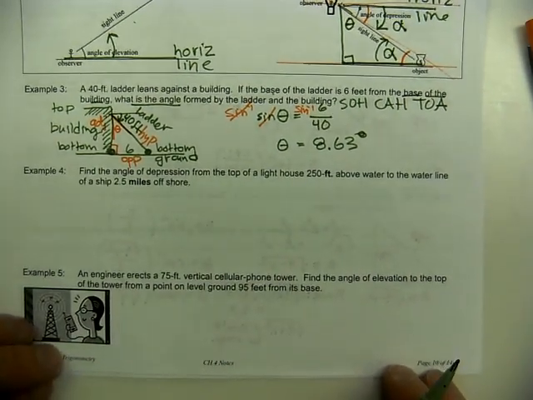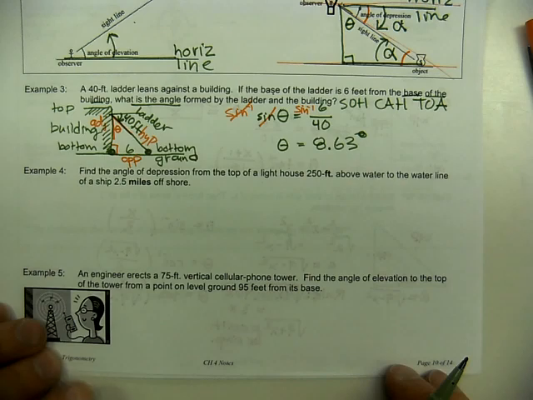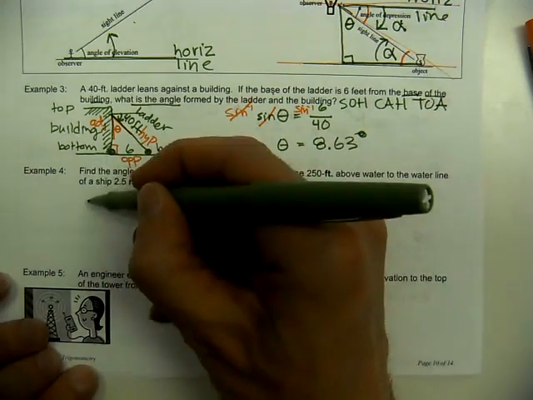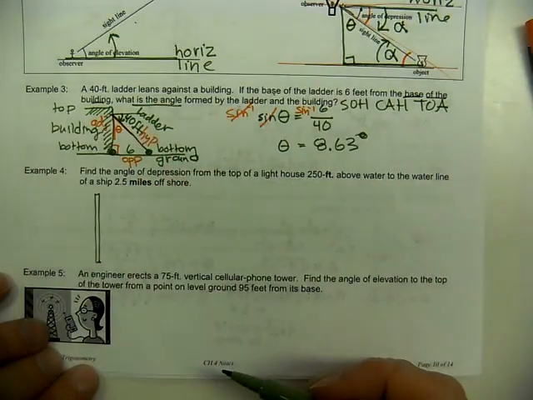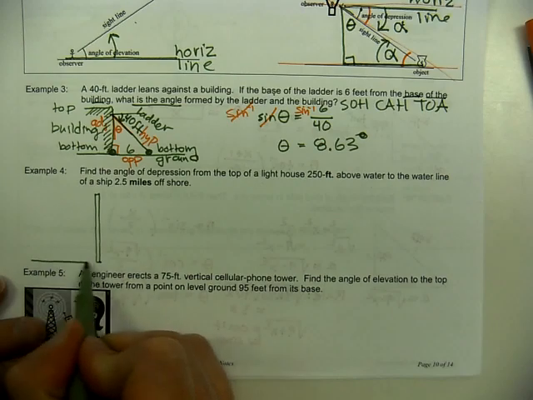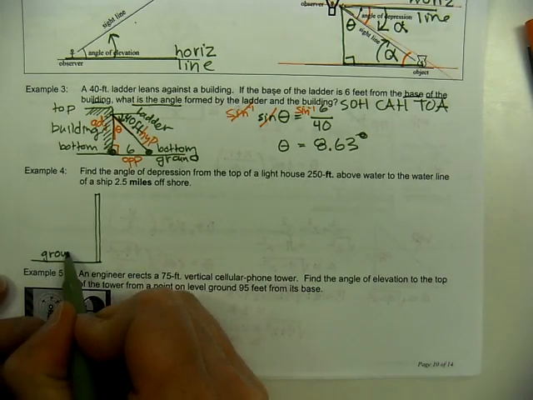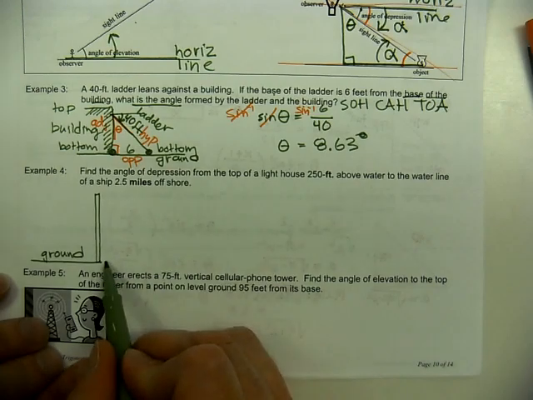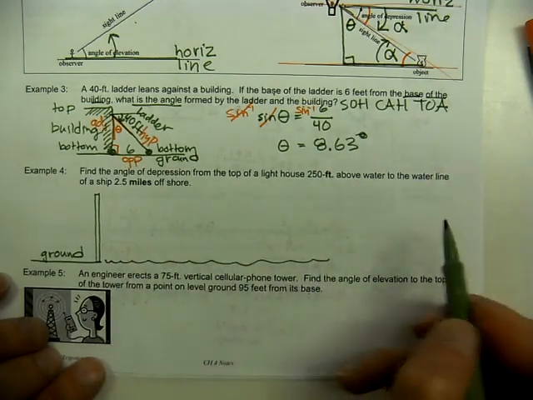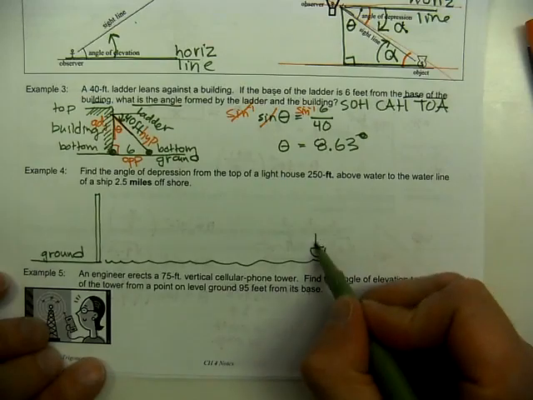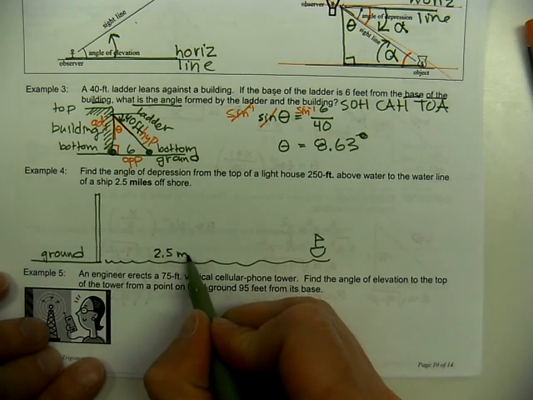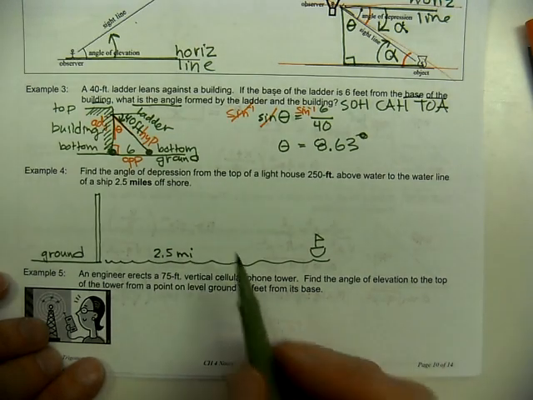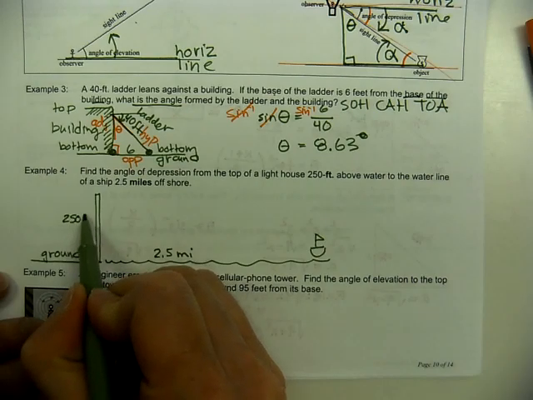Example 4 says, find the angle of depression from the top of a lighthouse, 250 feet above water, to the waterline of a ship 2.5 miles offshore. All right, so here's my very, very tall lighthouse, just kind of representing it with a very thin structure. Let's pretend this side of the diagram is representing the ground, like the beach, the sand, and this side is representing the water, and somewhere out there is your boat. It says 2.5 miles offshore, and we have the height of this lighthouse at 250 feet.